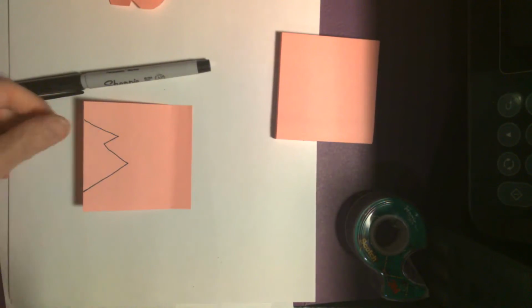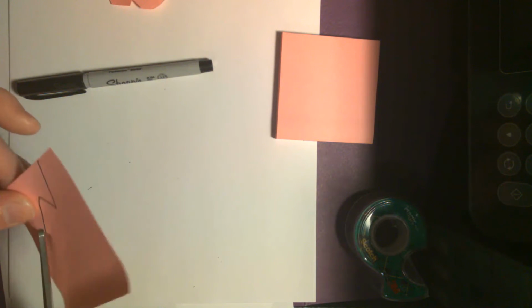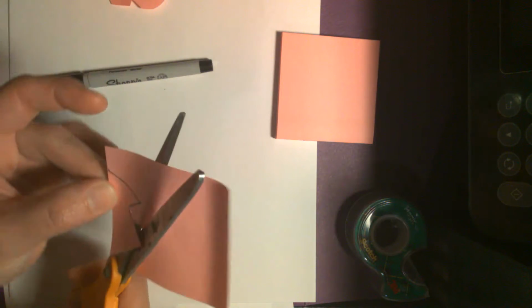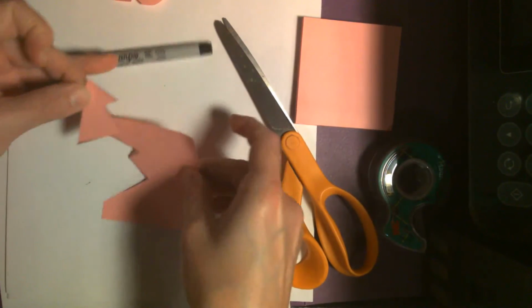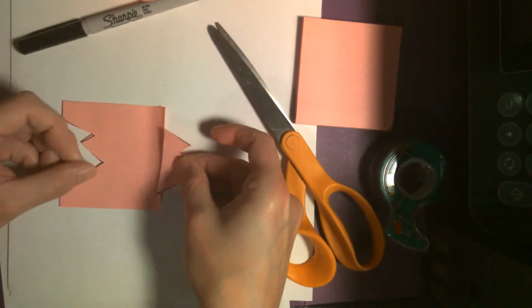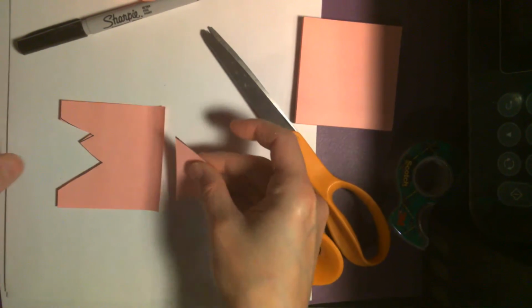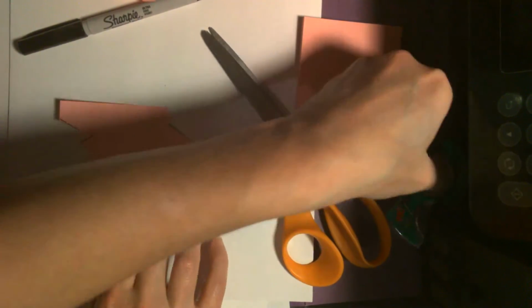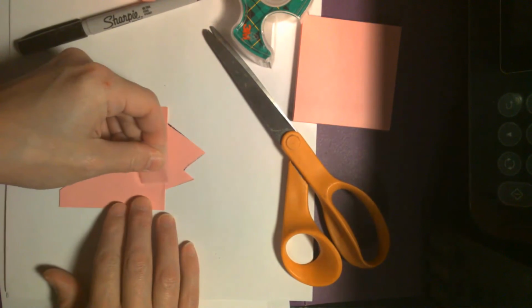Here I go. I'm going to use my pair of scissors. I'm going to cut out my shape very carefully right on the outline that I drew. Now I'm going to translate it to the other side, but I'm going to turn it over so it is in reverse. All right. I'm going to use my little bit of tape to hold it together.